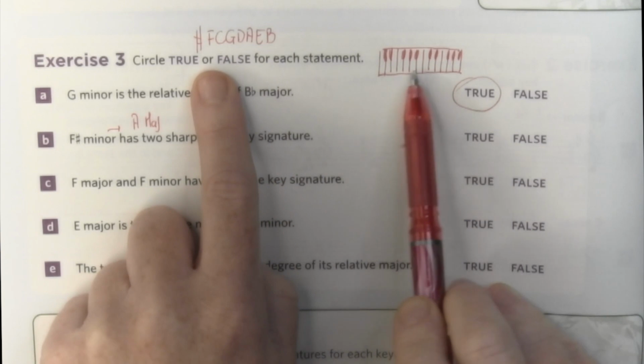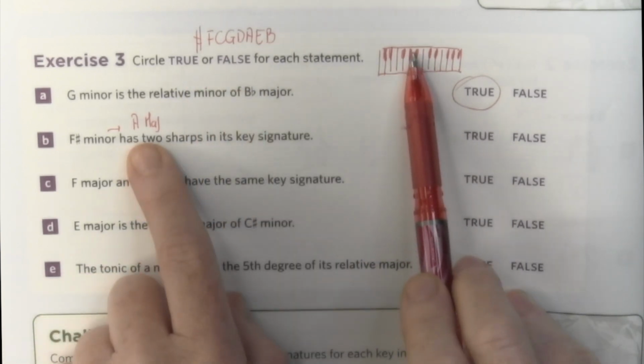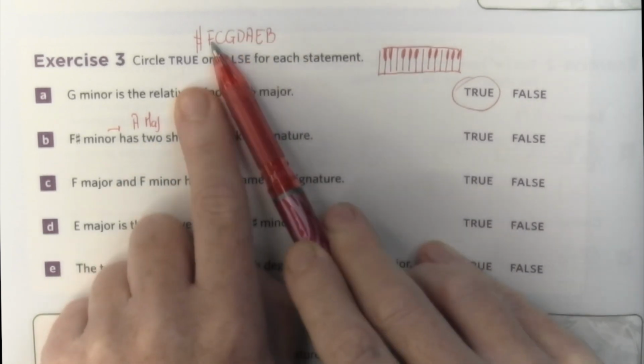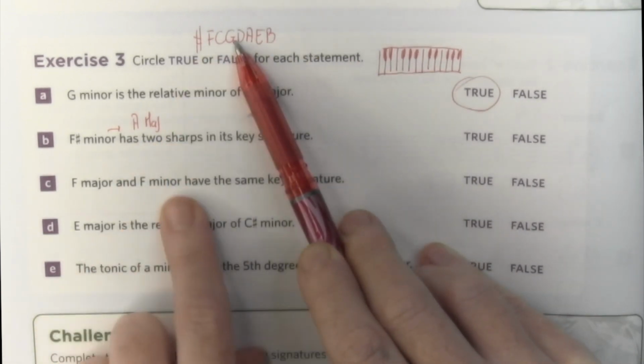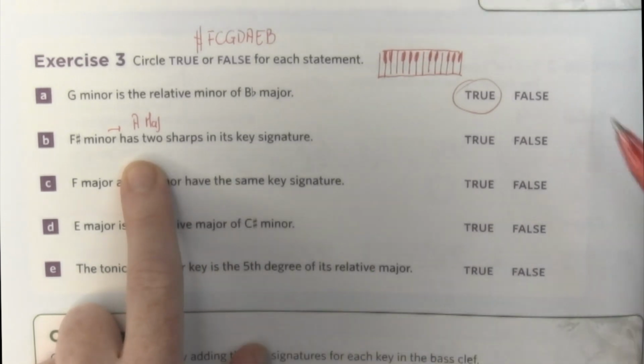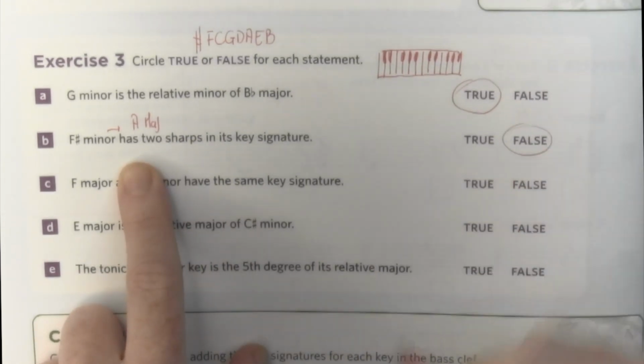So we have A major. We said that the last sharp in our key signature is G. So we have 3 sharps. How many do they say here? 2. Oh, sorry, this is incorrect.